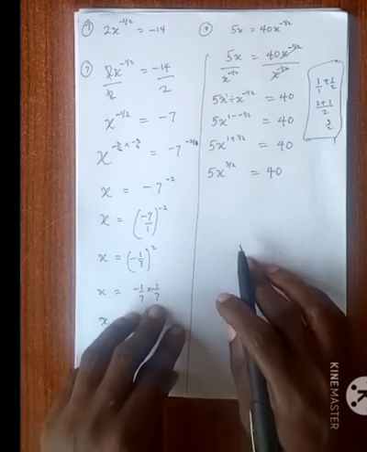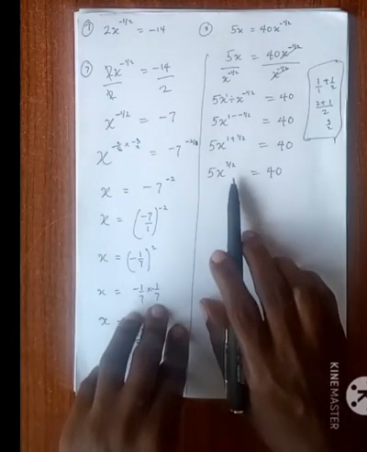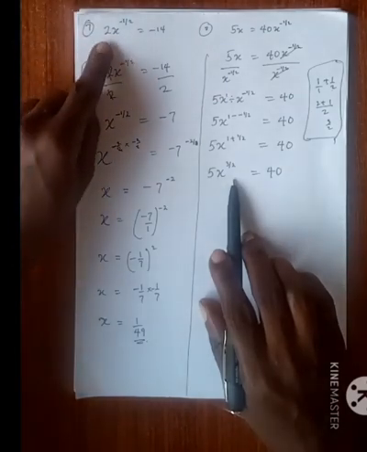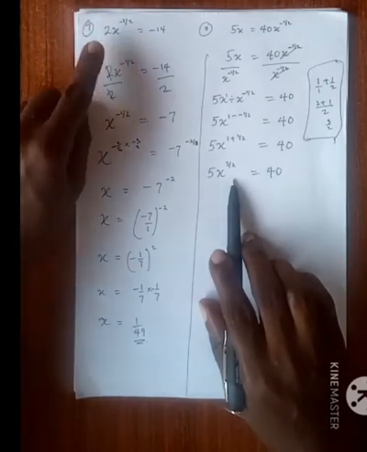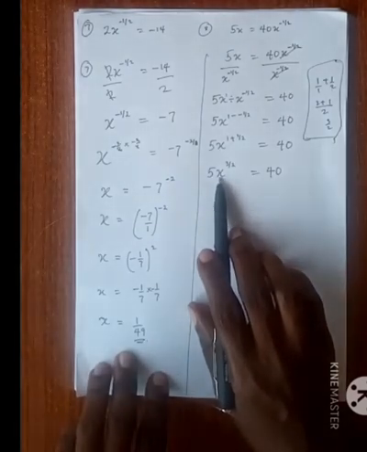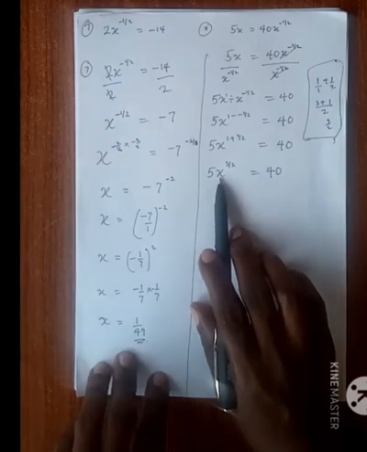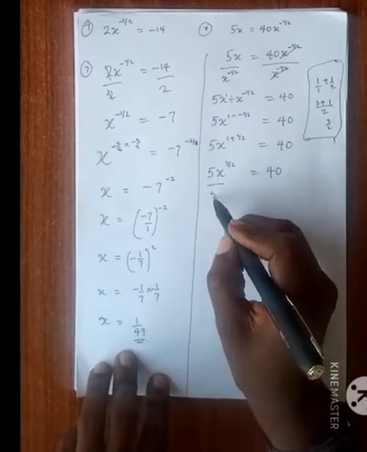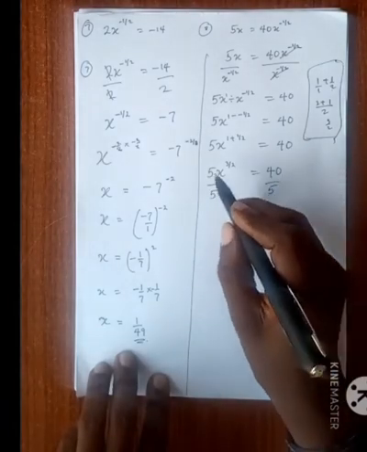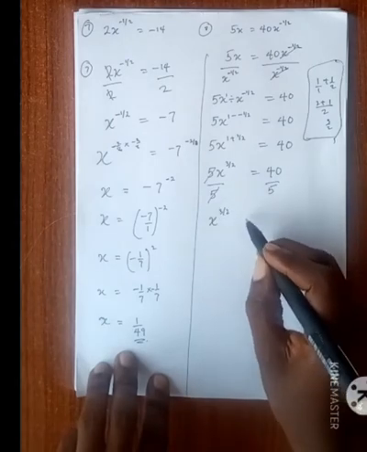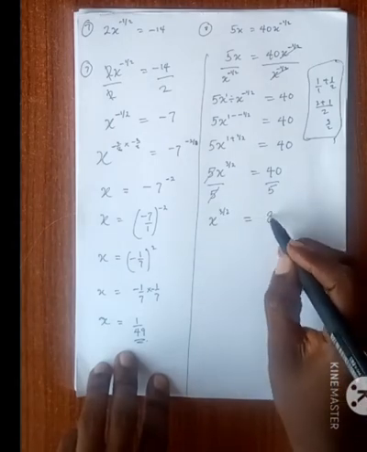Now we can see that we've been able to adjust it to an equation of this form that more or less looks like this one. Now what follows is we want only our base x to be here. We want it to exist without a coefficient, so the coefficient has to be removed. Removing the coefficient here means I will divide both sides by 5. So 5 cancels 5 here, and I now have x raised to power 3 over 2 is equal to 40 divided by 5 gives what?